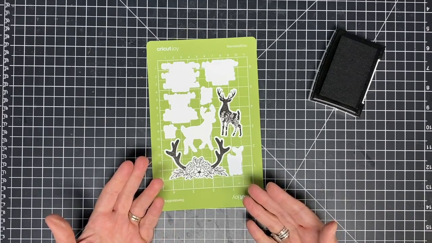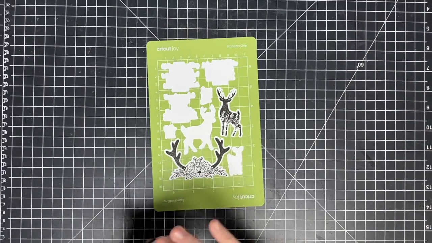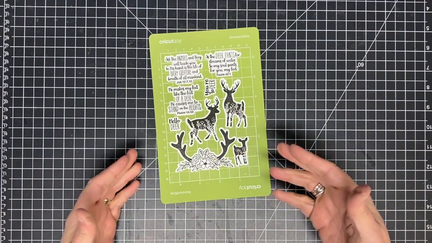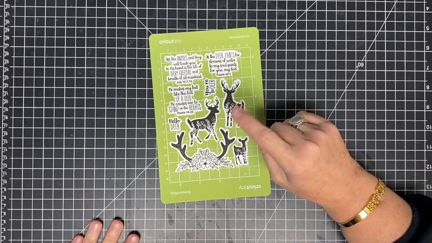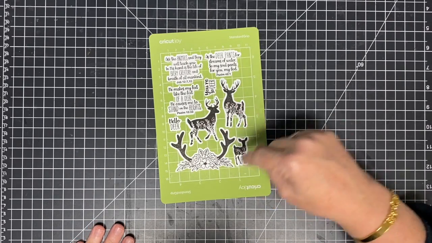And now your die cuts are ready to go. Now let me show you how I would take them off. While I had it on the mat, I went ahead and stamped everything that would fit on there. I want to mention this too. You do not have to cut out the whole thing.